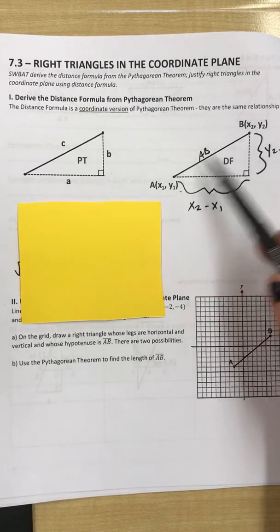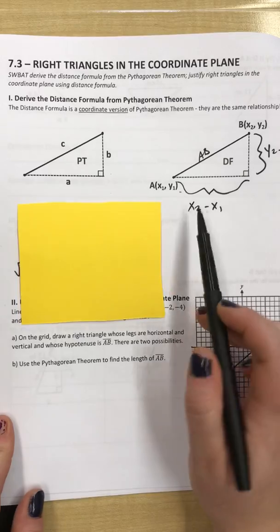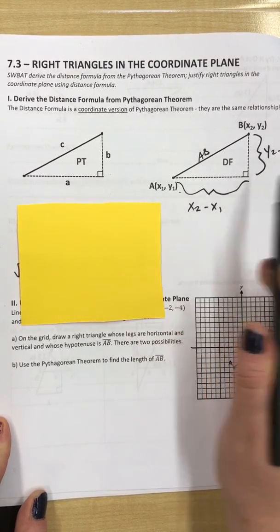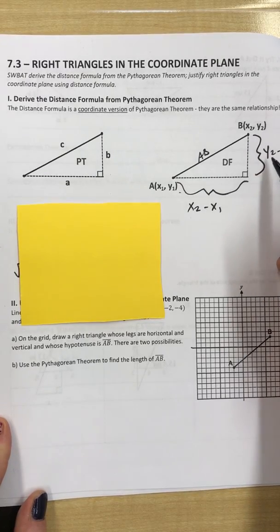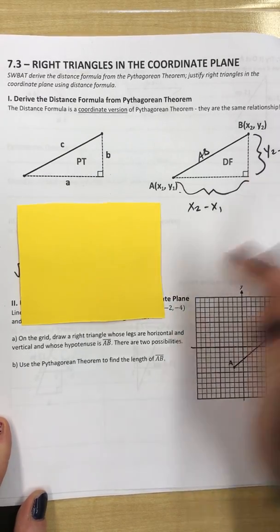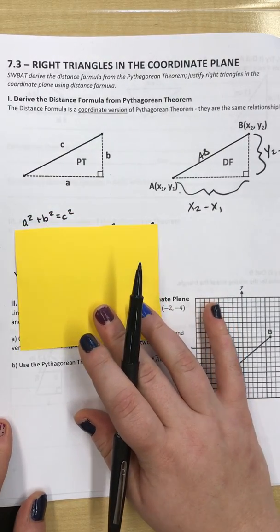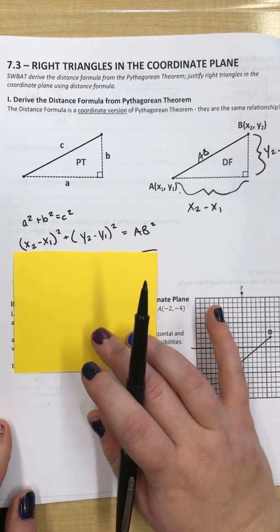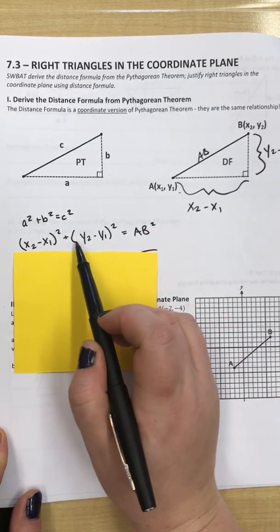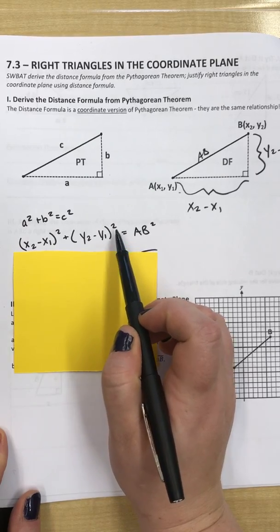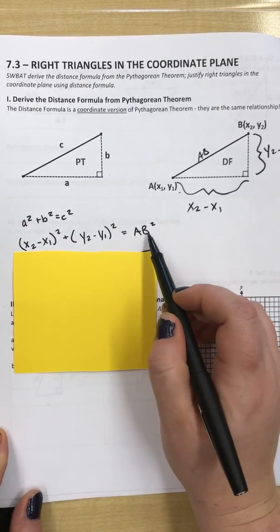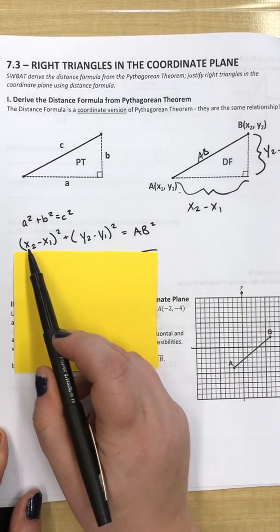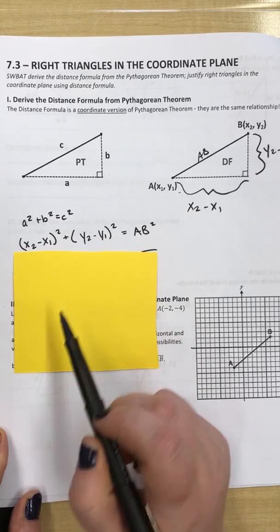So if we have 2 points here, A and B, let me show you here. This down here would be the distance of x2 minus x1. That's here. This here is the distance of y2 minus y1. That's this distance here. So we know our Pythagorean theorem is a squared plus b squared equals c squared. Then we can actually plug in for a, (x2 minus x1) squared plus (y2 minus y1) squared, sorry, both are squared, equals AB squared. So the length of AB squared.